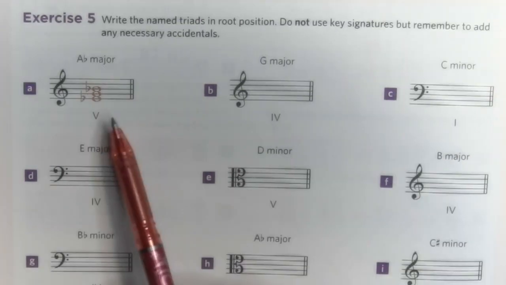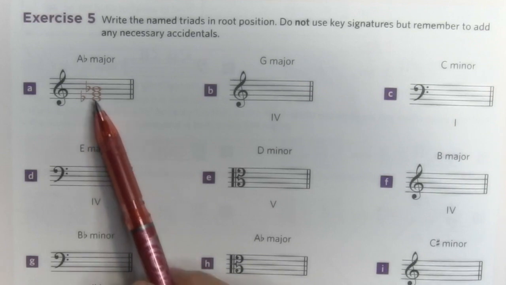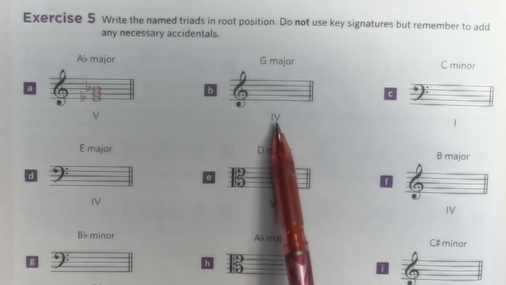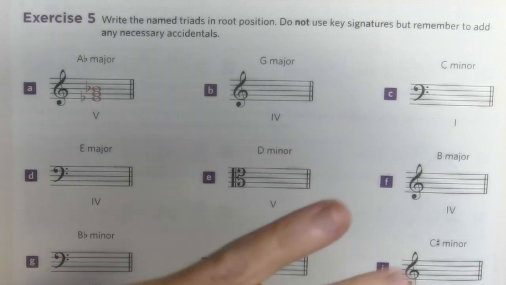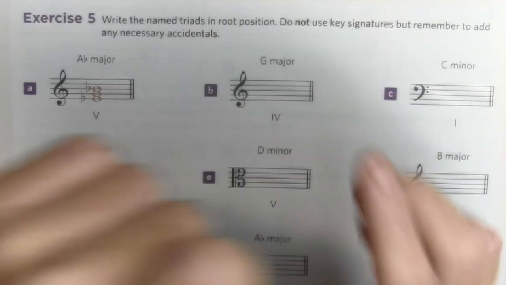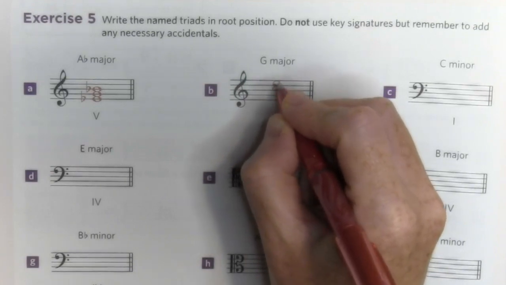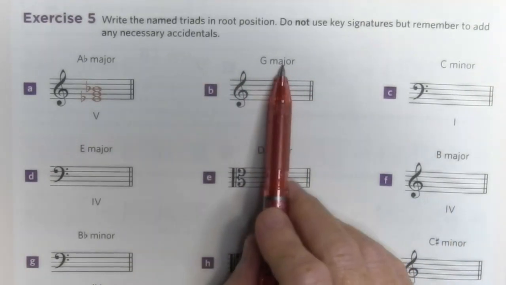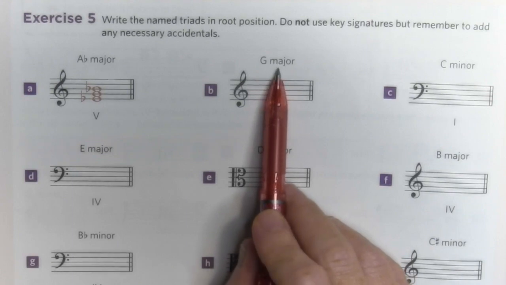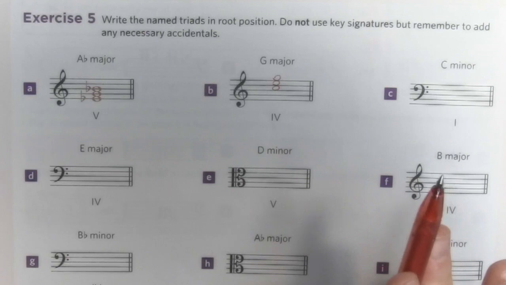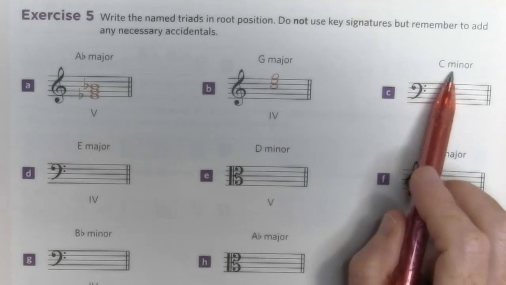So let's do it. And we need to include the accidentals. We are in G major and we need to write the chord built on the 4th degree. So Sol, La, Si, Do. In G major we have 1 sharp, which is Fa, and it's not included in this chord. So done.